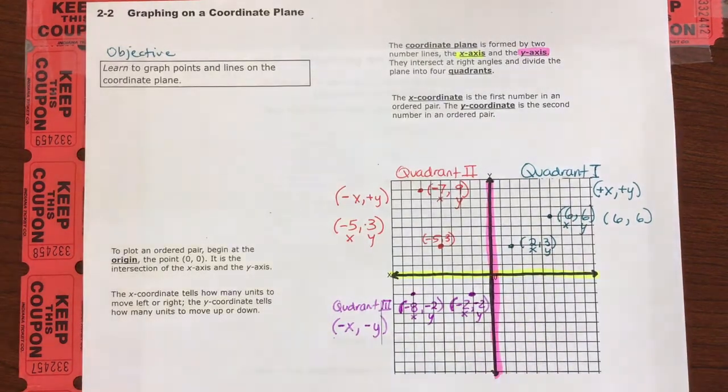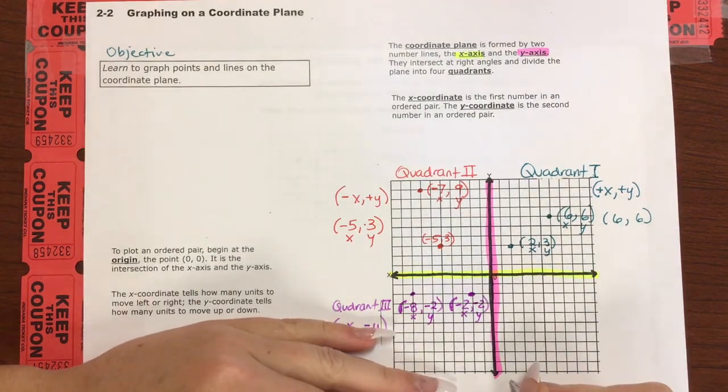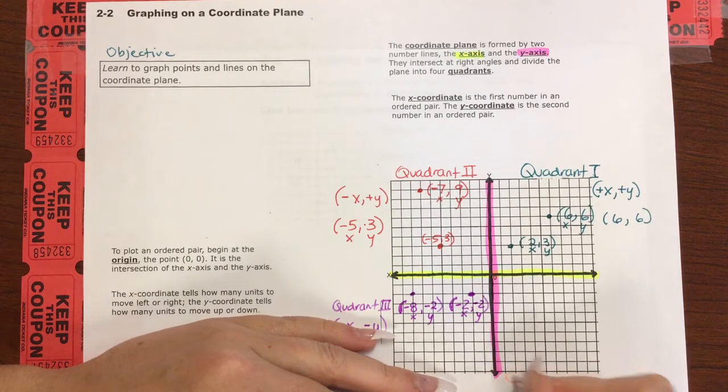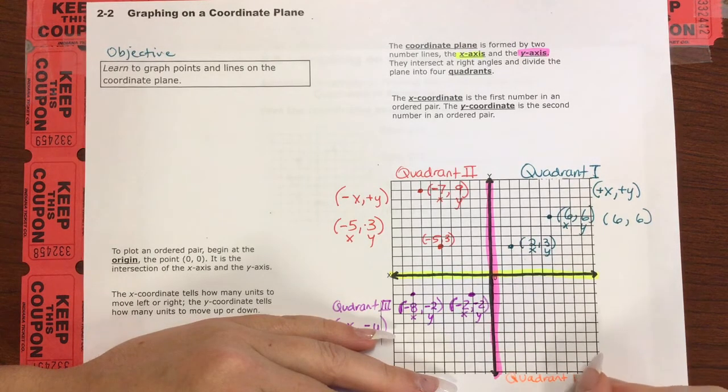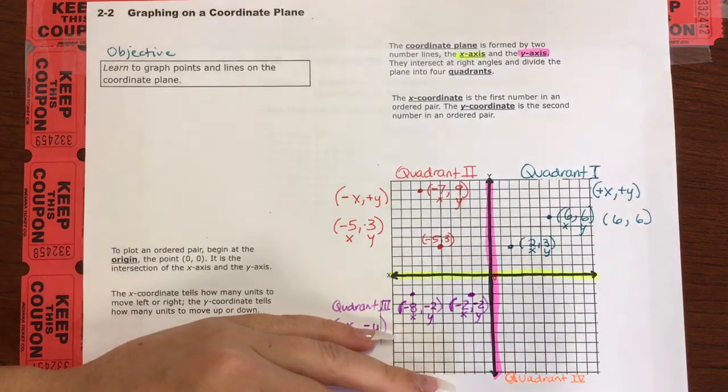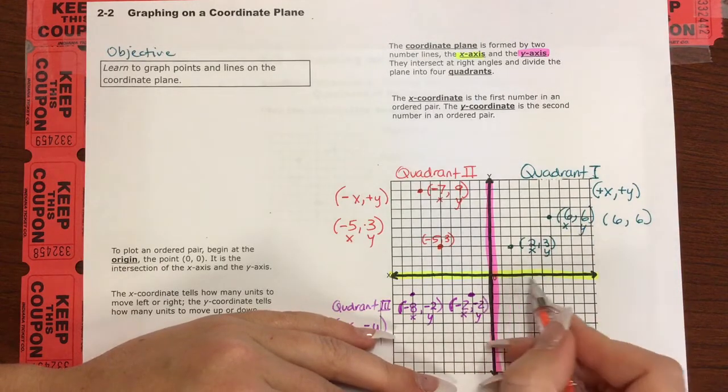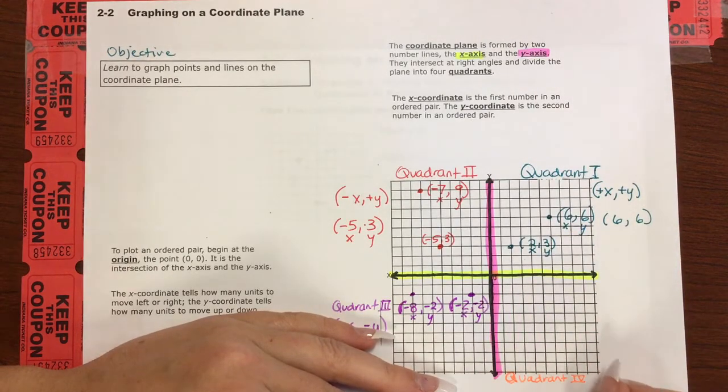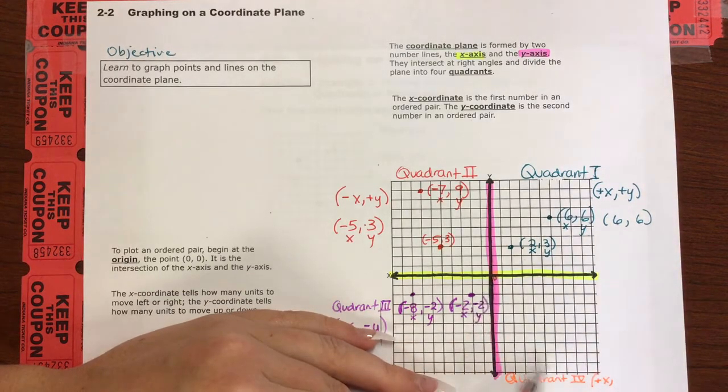All right, can anyone guess what this quadrant is called? This quadrant is called quadrant 4. I'm just going to write it in here. Okay, and let's talk about what the pattern is for these. Well, it looks like the x values are positive. So it has a positive x value. And what about the y values? It looks like any points in here would have a negative y value.